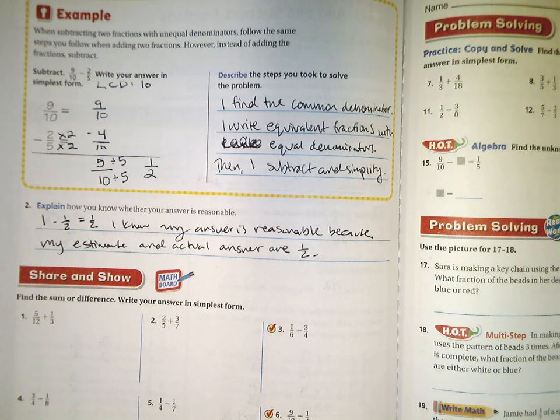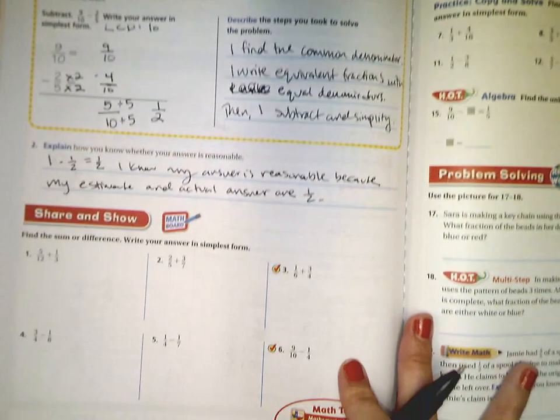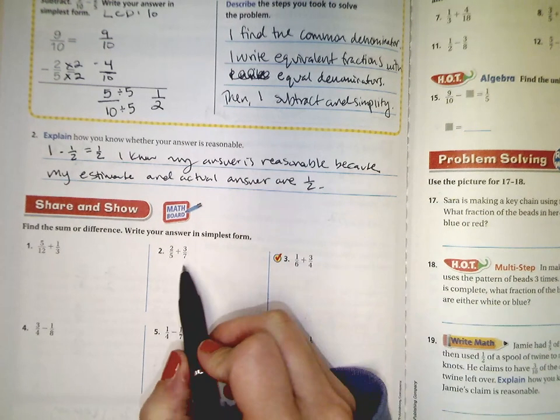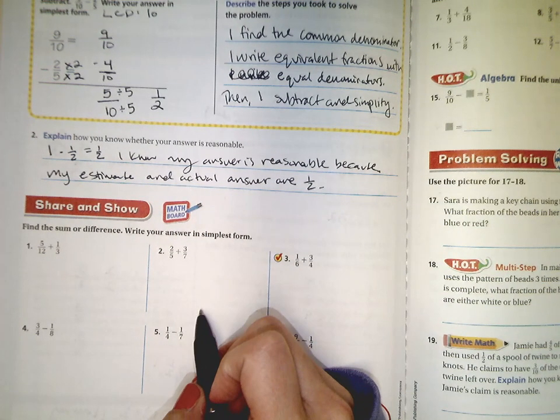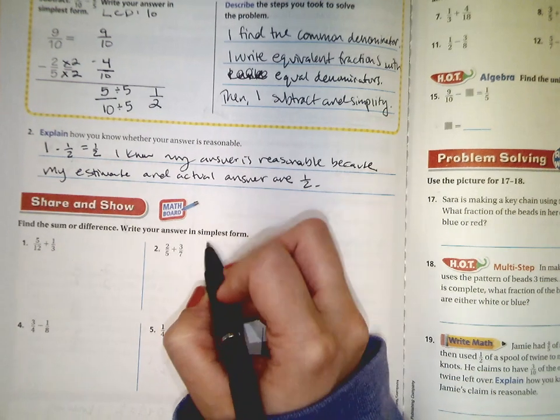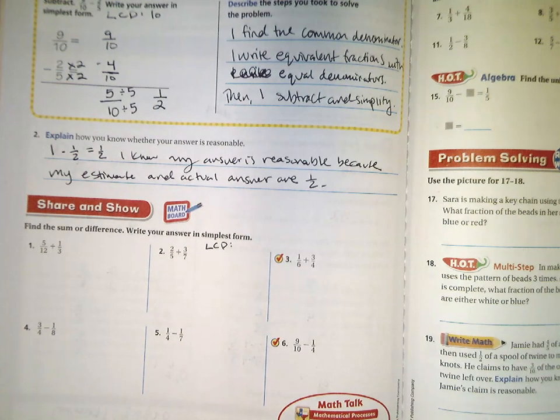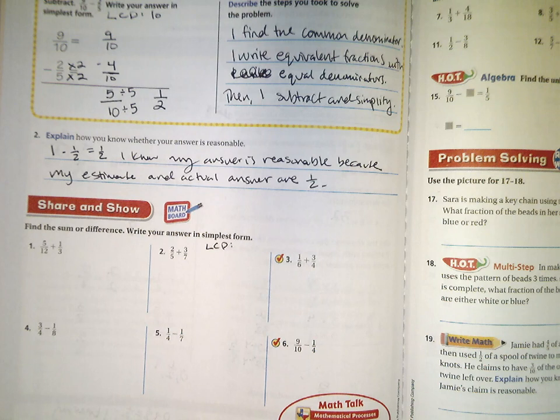So just a couple more examples before I send you off to do it on your own. So I'm going to look at 2/5 and then 5/7. So I look at 5 and 7, and I know that my least common denominator, I'm going to use the numbers that are multiplied together, so 5 and 7.